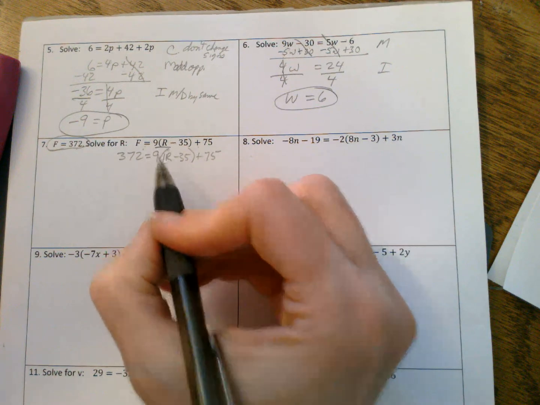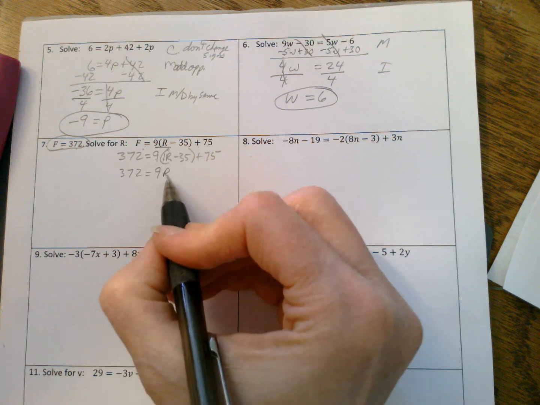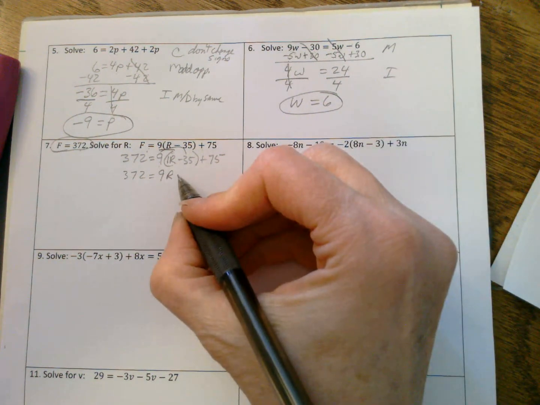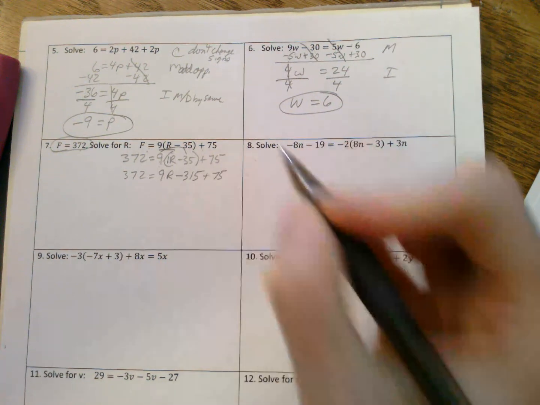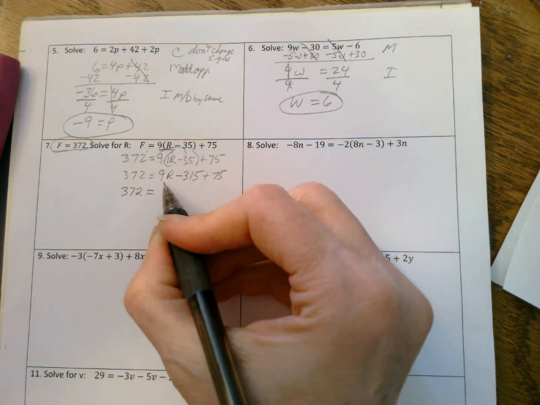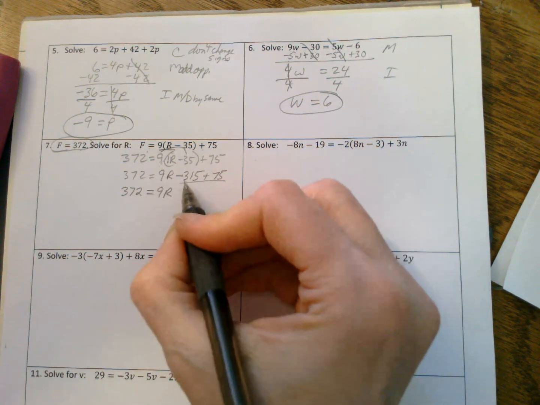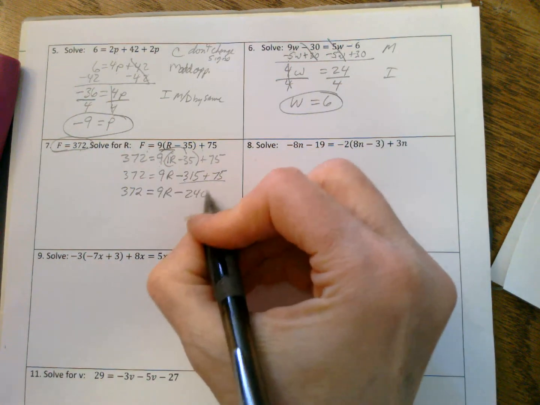So this is a 1 in front of this, so we're not touching this, and this is 9 times 1 is 9r. And 9 times 35 is 315. That's a negative, plus 75. And that's still the only thing on that side, so we're not touching that. Right here are two constant terms, though, so not touching that. This is the larger, so this will be negative. So 315 minus 75 is 240.